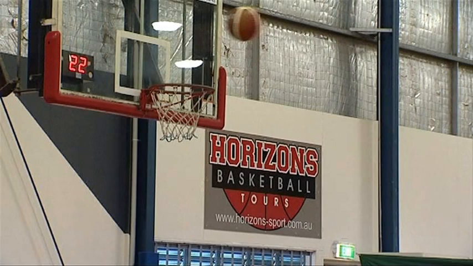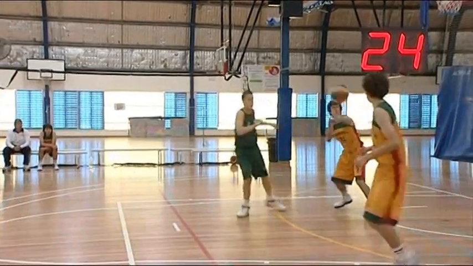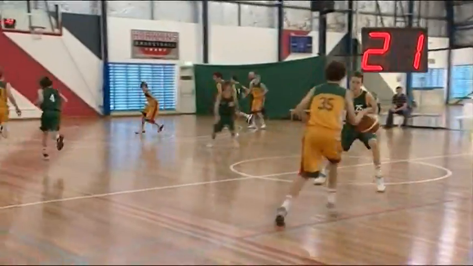You can see the shot clock was at 22. An error must have occurred here. It should have still been at 24 because the shot was taken straight away.